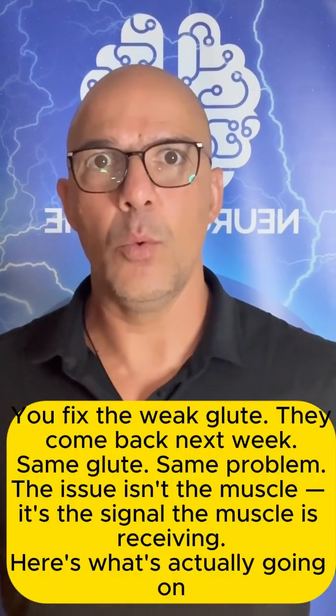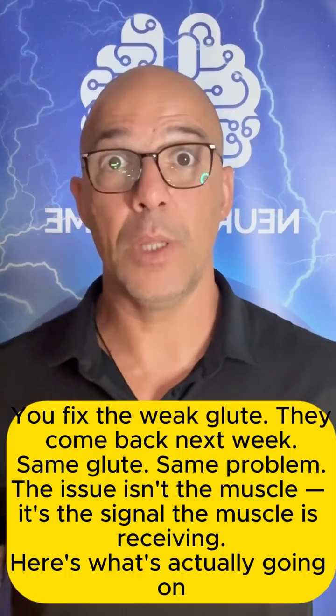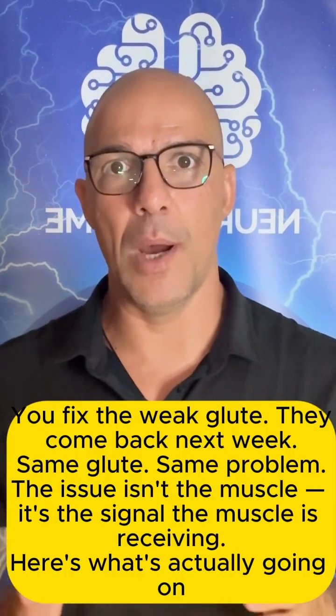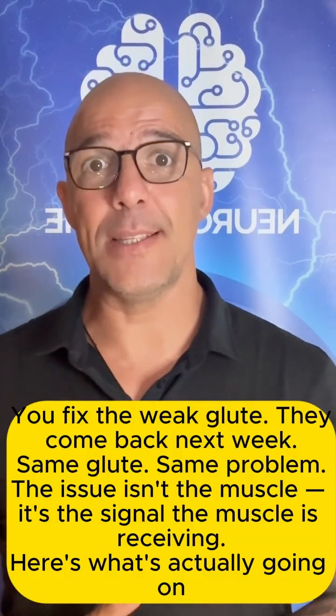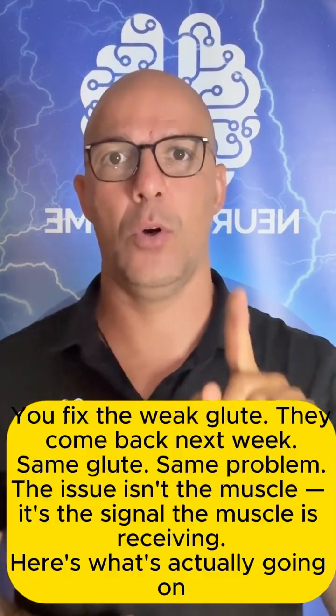Let me start with a very familiar story. You see a patient, maybe a runner, maybe someone with low back or knee pain, and your assessment shows a weak glute on one side. You prescribe glute work, you do some manual therapy, and strength improves in the session. And then, a week later, under loads, under fatigue, or under stress, the same pattern comes back.